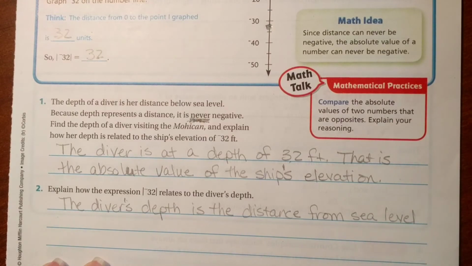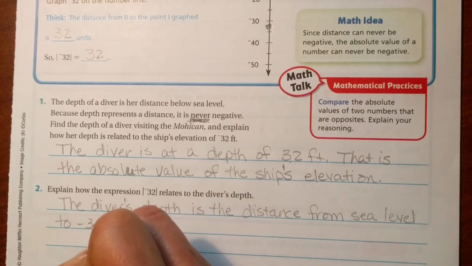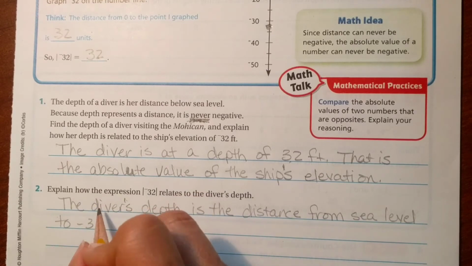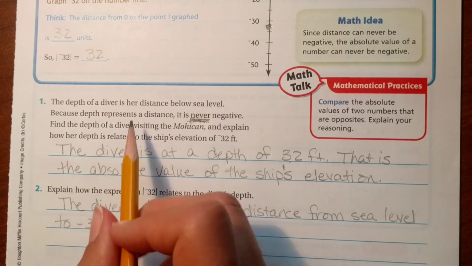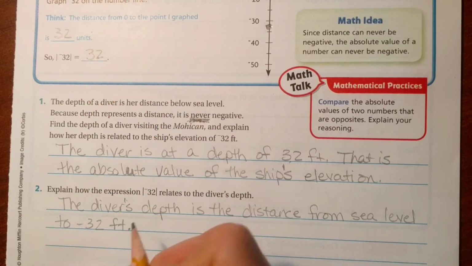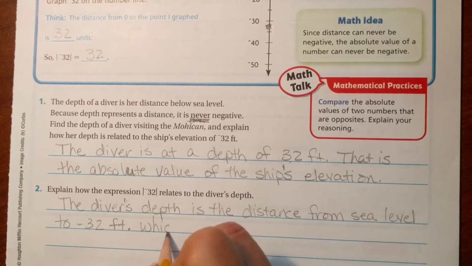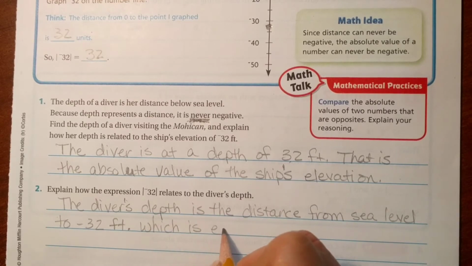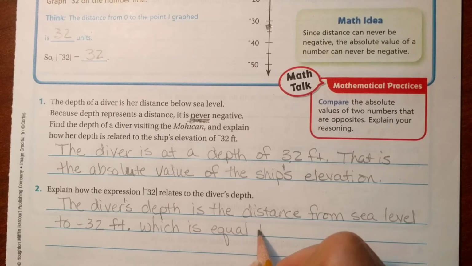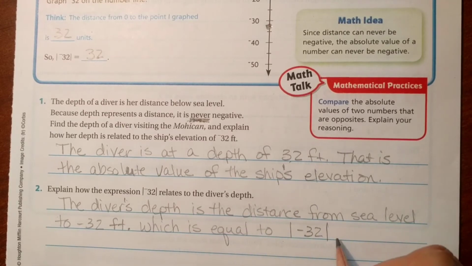Sea level is the surface of the water. So from the surface of the water, or sea level, to -32 feet. I think we're working in feet, right? Yes, feet. Had to look back at the original story problem to find our unit of measure. Which is equal to the absolute value of 32.